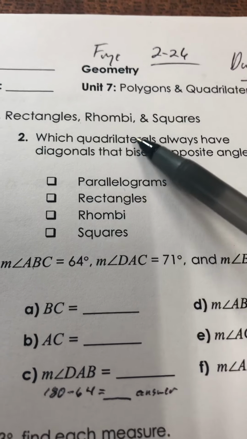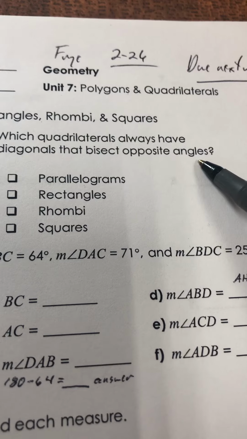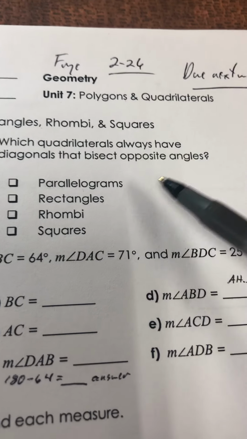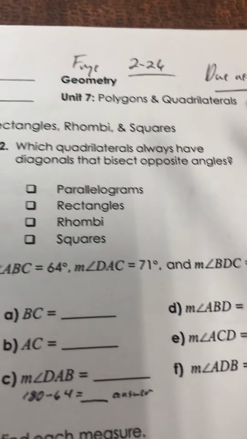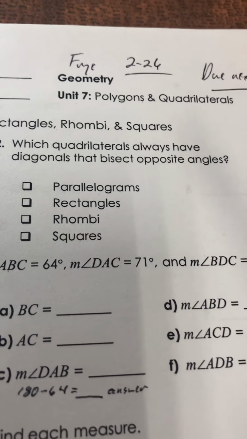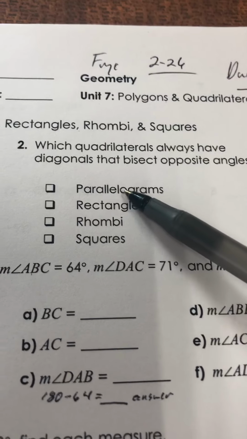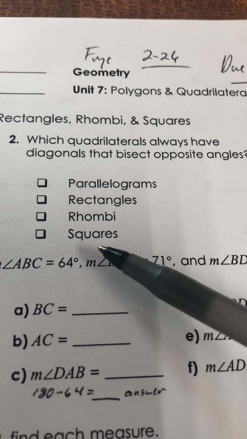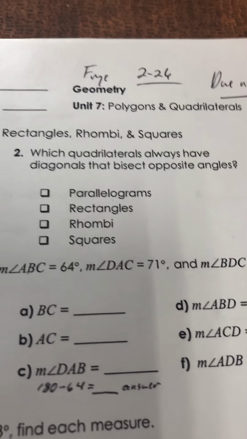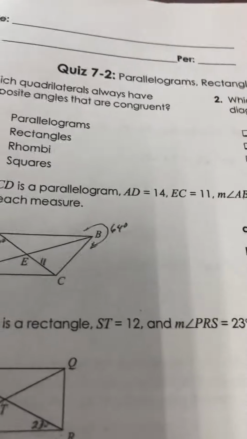Number two, which quadrilaterals always have diagonals that bisect opposite angles? Bisecting means making them equal angles. They're bisecting them, so cutting them in half. Would that be parallelograms, rectangles, rhombi, or squares? There's only a couple of them that do that. So number two, I want to get a couple of them.